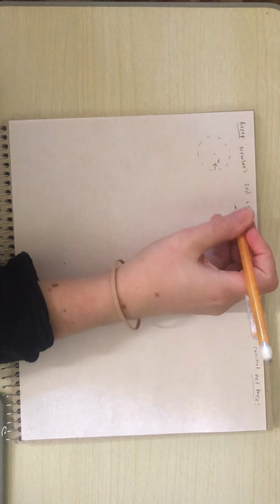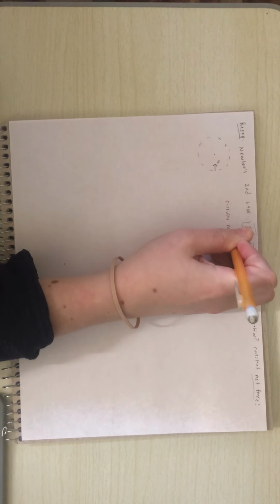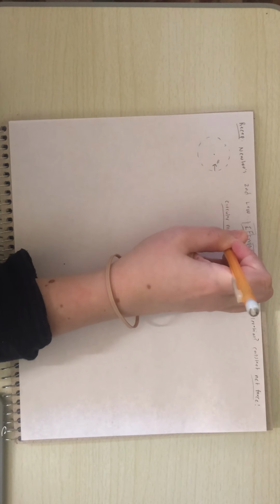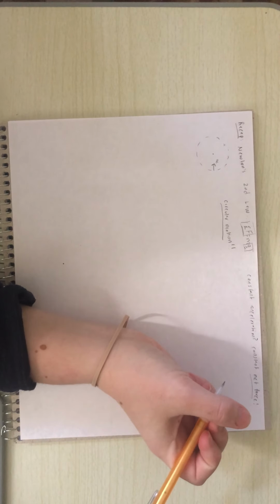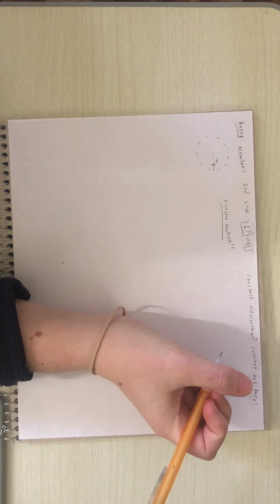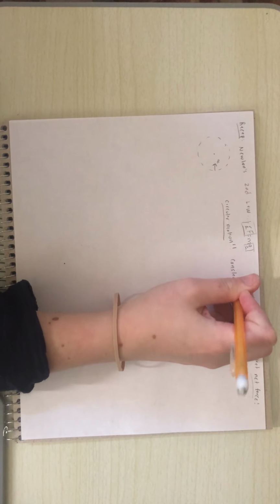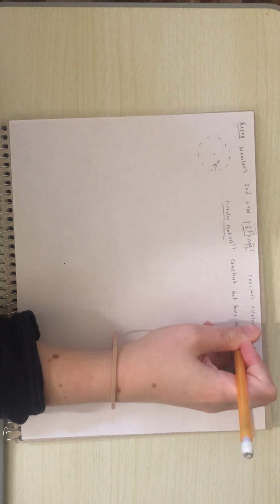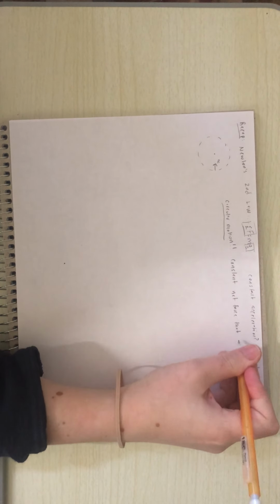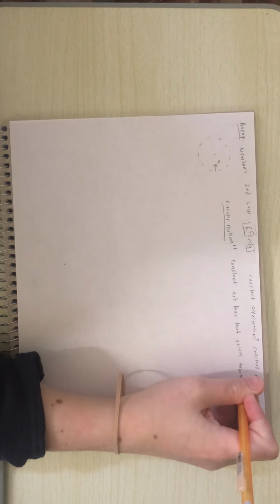Okay, so circular motion is pretty remarkable if you think about it, right? Circular motion is rare. You need a constant force that points towards the center of the circle, which we call centripetal.